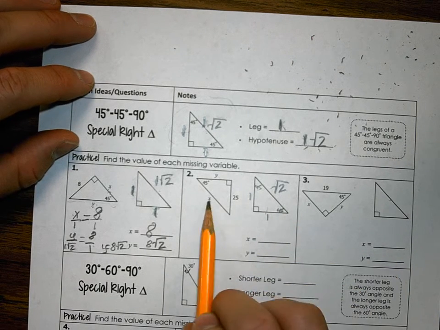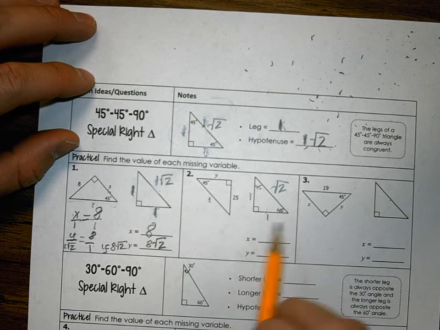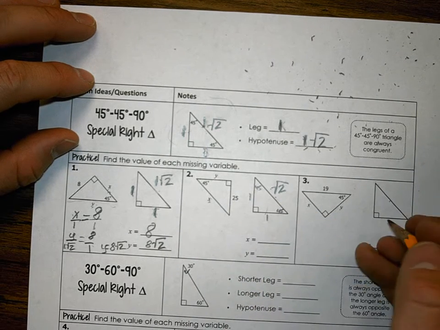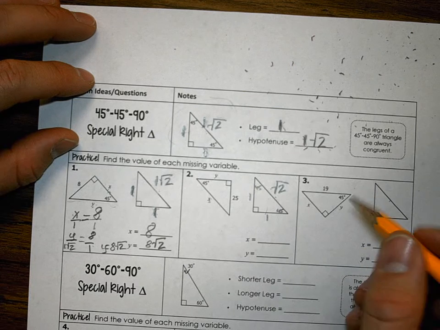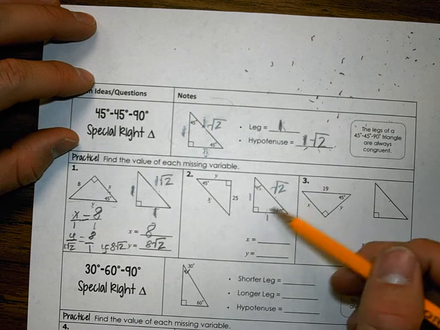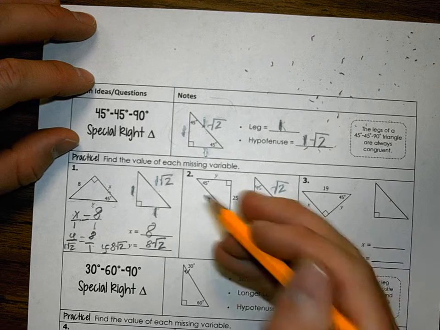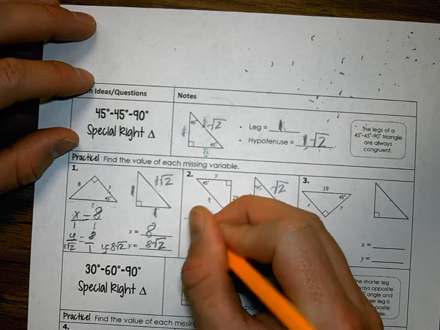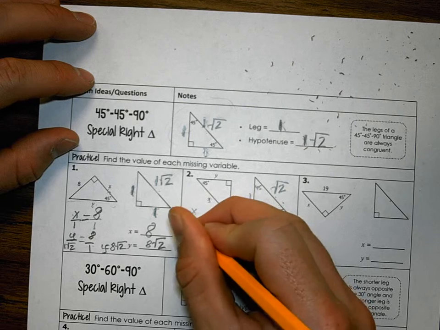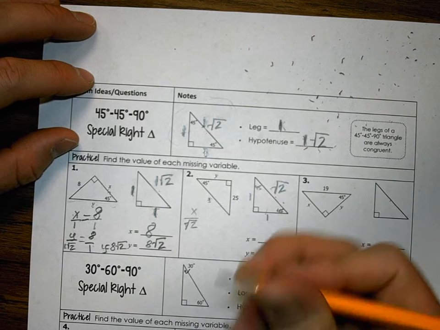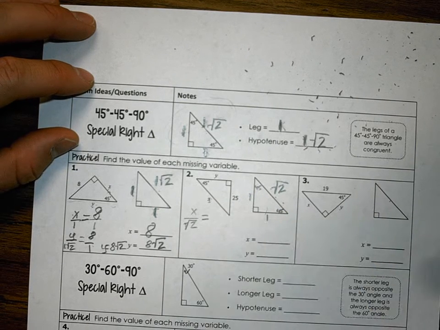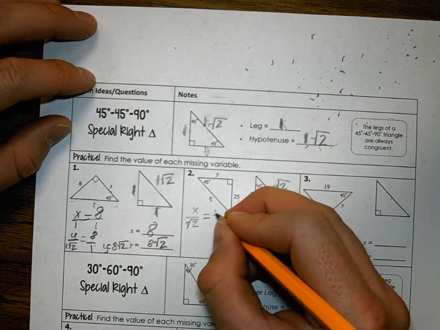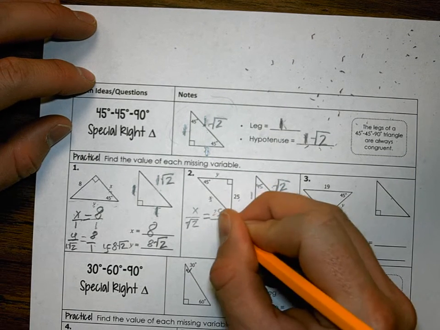So what do I put x over? What does x correspond with in this one? As a class. Okay, which one? I want to hear everybody. Root 2. So x over square root of 2. Okay, I have a side 25. What does 25 correspond with? 1. So I put 25 over 1.